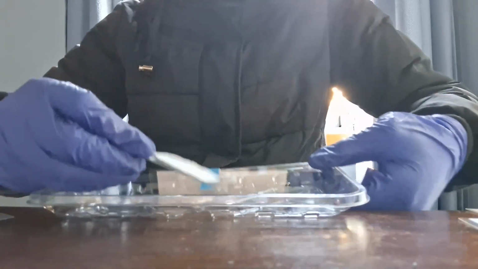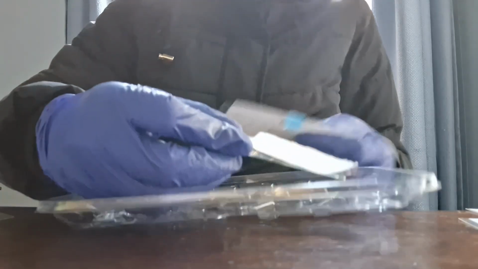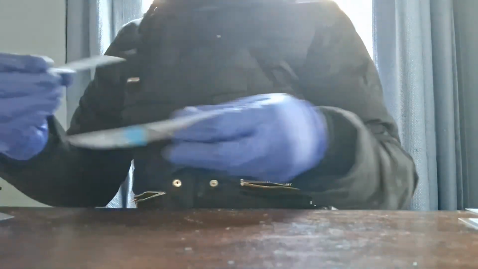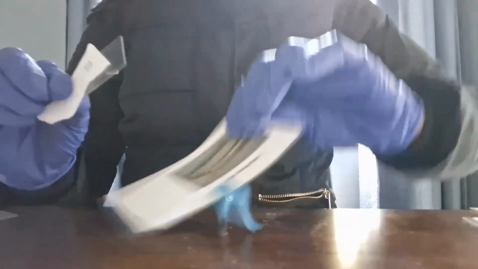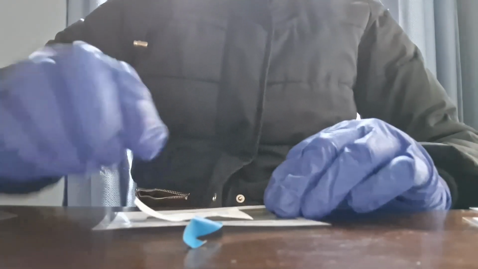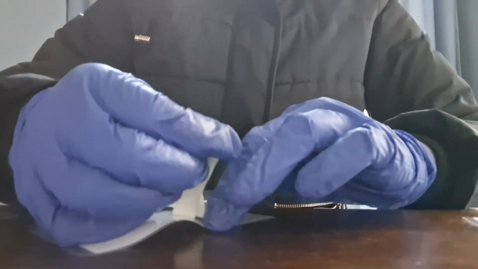Since this is not visible, I would have to place it here. Let's assume that this is the staining tray.